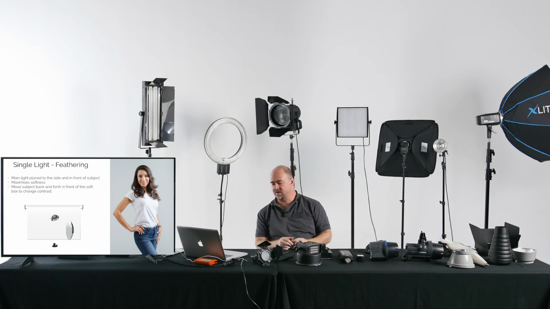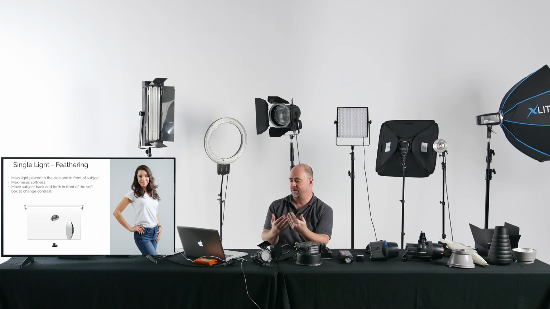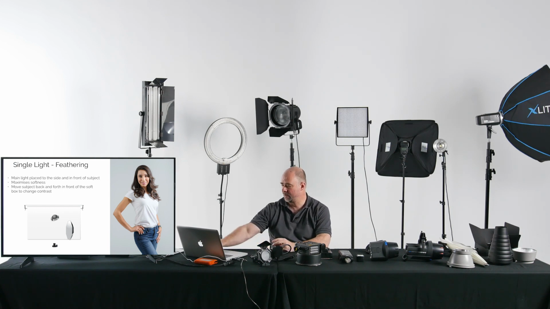But we can also really control and go the opposite way by placing the subject at the very front edge of the softbox. And that's going to give us a much stronger, more contrasty shot. So almost a low-key shot. So that's something that we'll play with this afternoon.